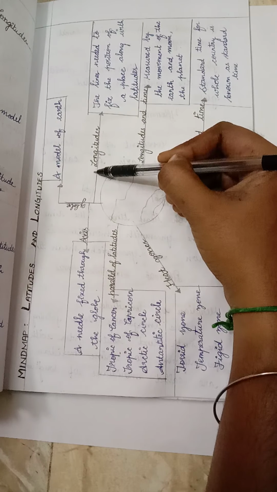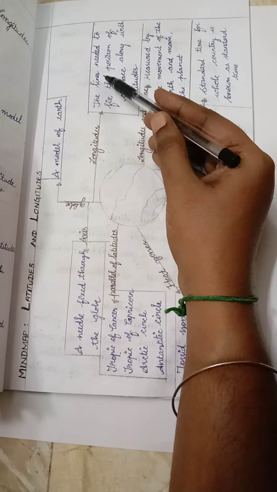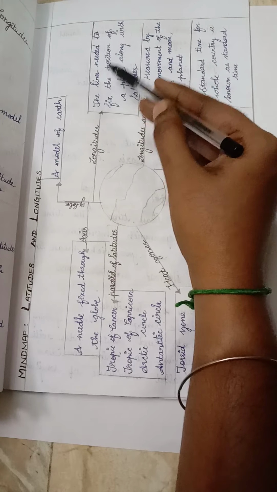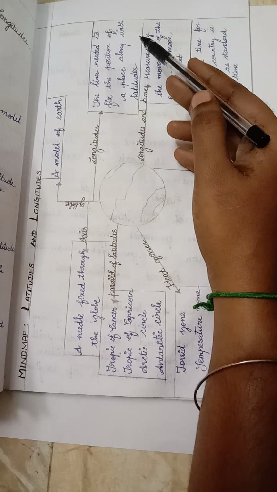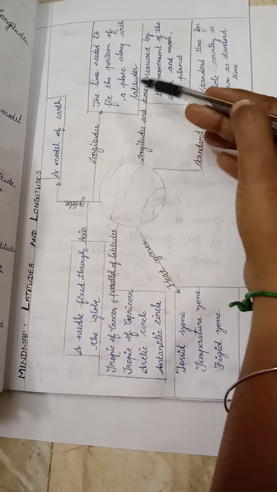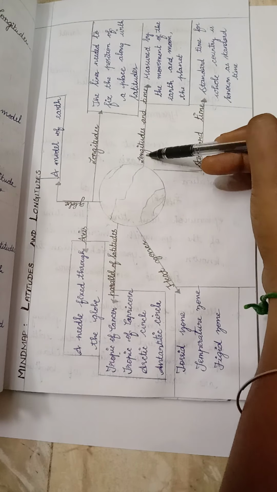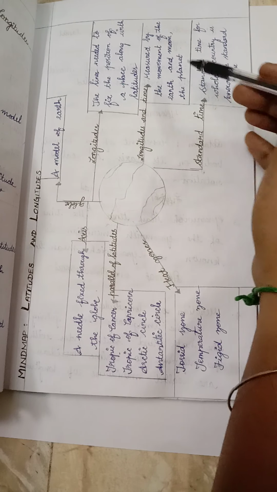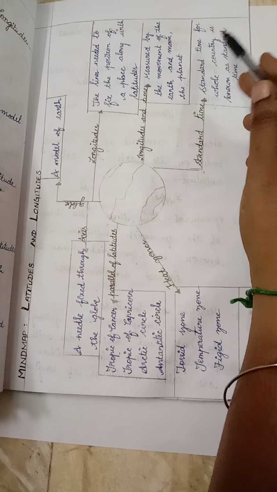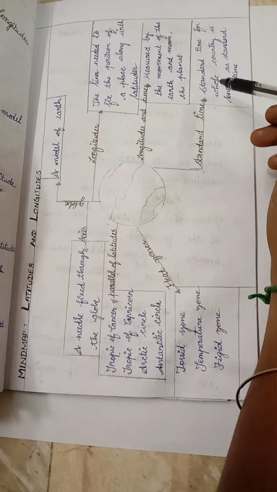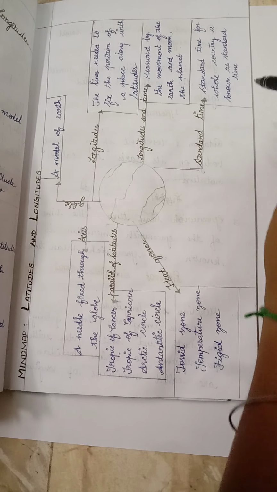Now we are going to see about longitude. The lines needed to fix the position of a place along with the latitudes, longitudes and time. The measurement by the movement of the earth and moon, the planet. Standard time: the time for the whole country is known as standard time.